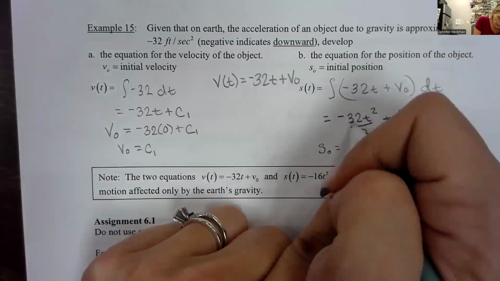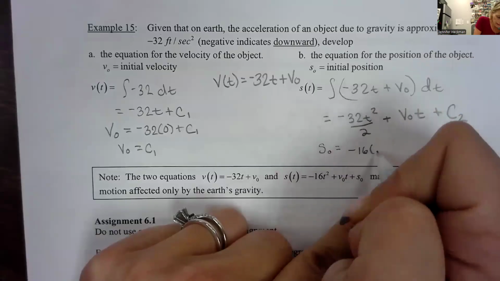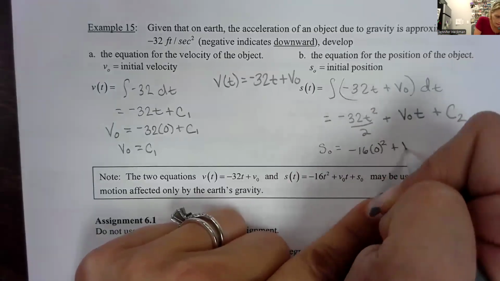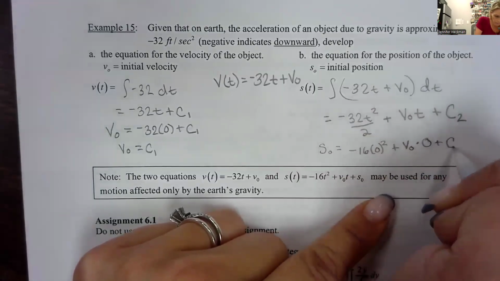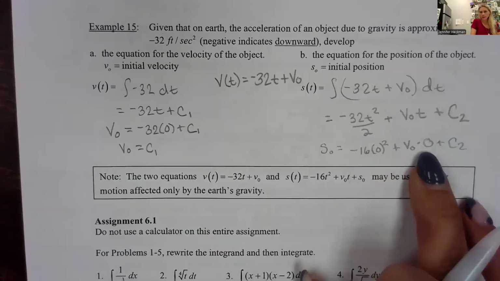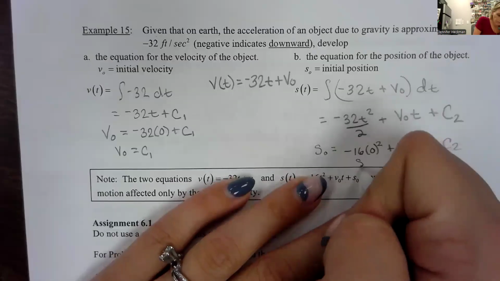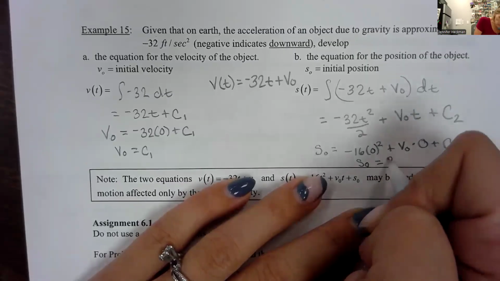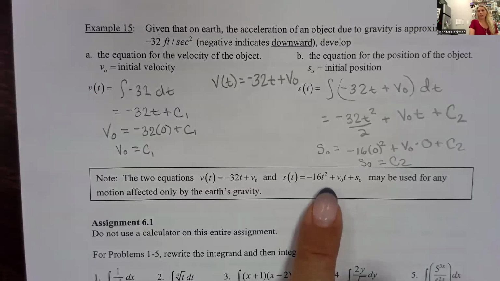So when we do negative 32 divided by 2 is negative 16. T is 0 because we're dealing with initial, squared, plus v subset 0 times 0 plus c subset 2. Now, of course, what does that mean? When you solve that, 0 plus 0 plus c subset 2 is c subset 2. So initial position equals c subset 2. And that's where you get this equation here.